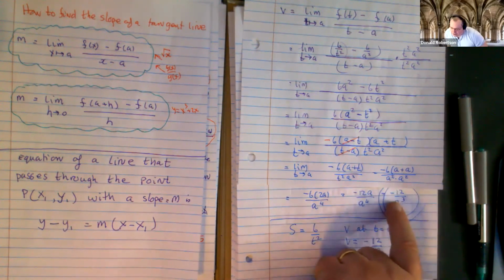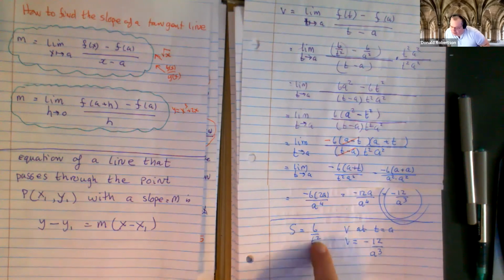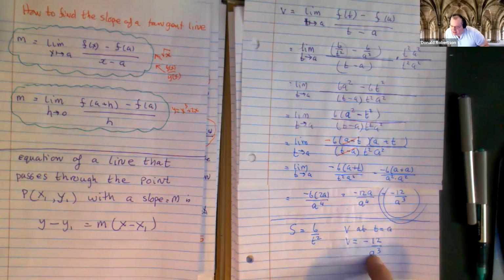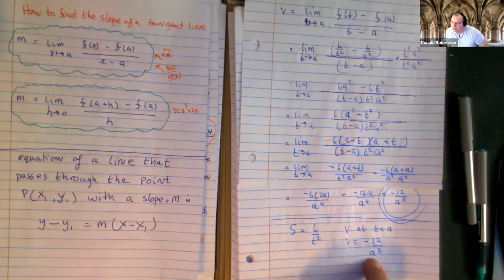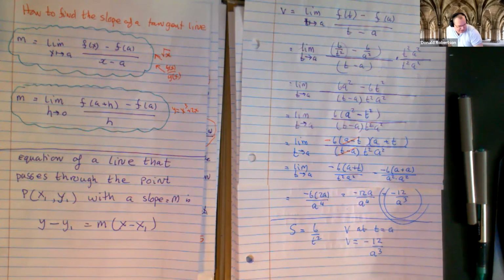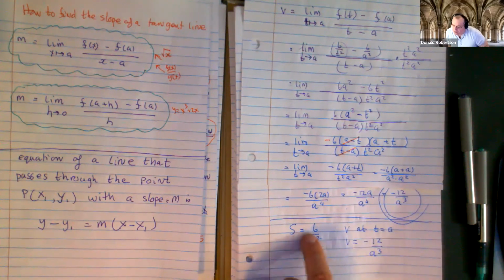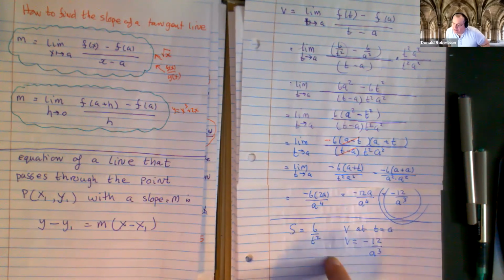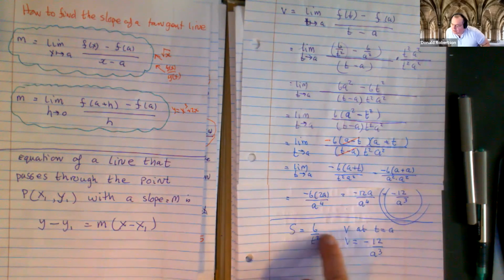Once we've done this hard work for a, can't we now get the velocity at any value we like by just replacing a by the time? So if the time is 2, replace it by 2. I'm trying to sell this to you. This process is a little bit harder but isn't it worthwhile, the benefit that you get, that once you've done it once, you can find the velocity at any given time t.